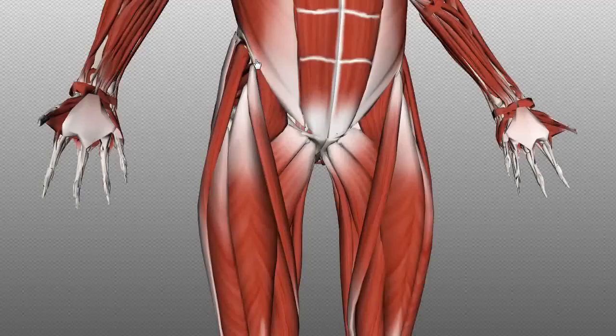So superiorly you've got the inguinal ligament. The medial border is the medial border of the adductor longus muscle, and the lateral border is the medial border of the sartorius muscle, so this muscle which runs all the way down here. So this is the femoral triangle, and the floor of the triangle is made up of these three muscles that you can see here.